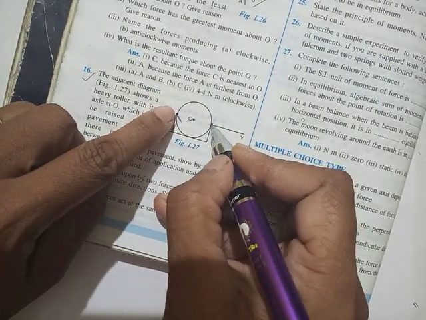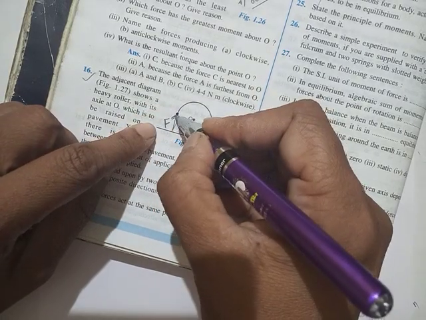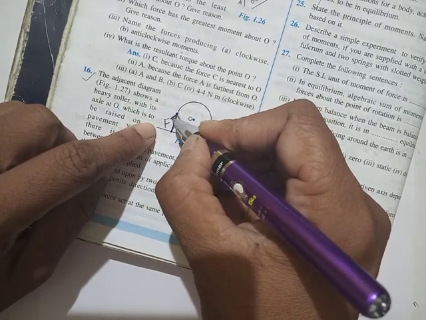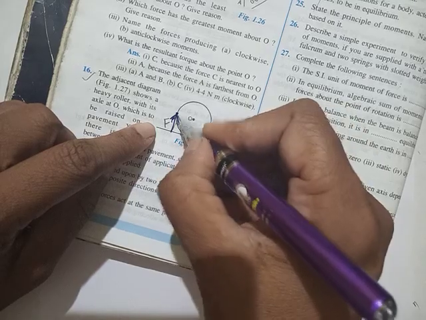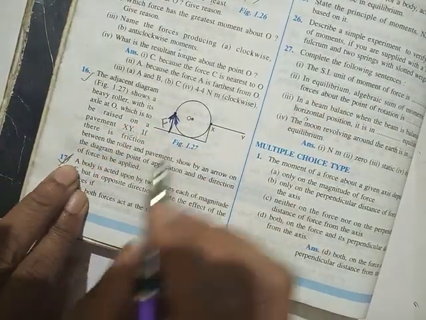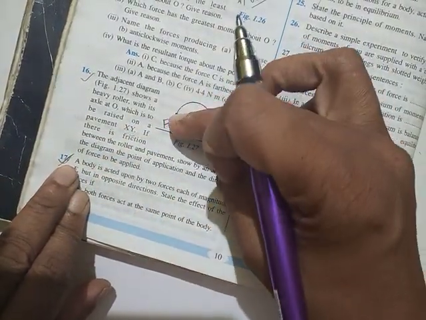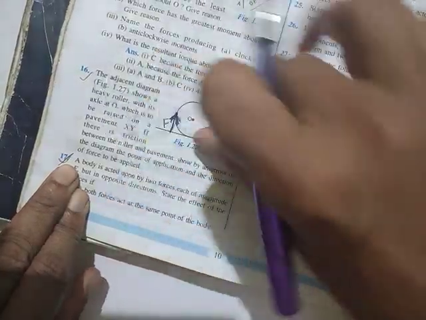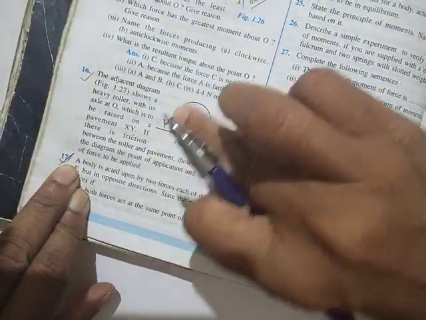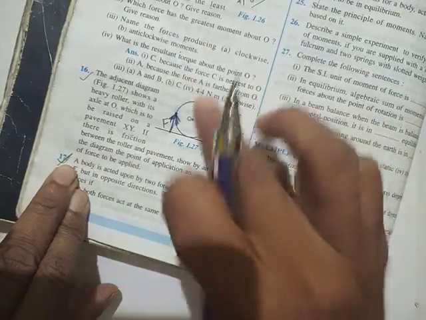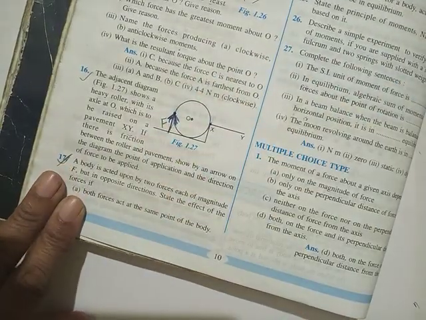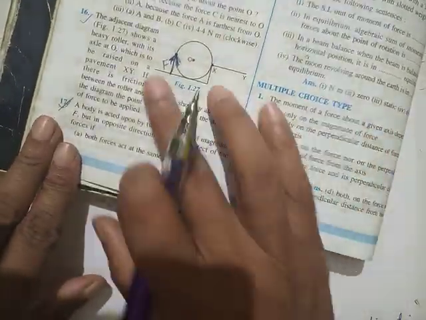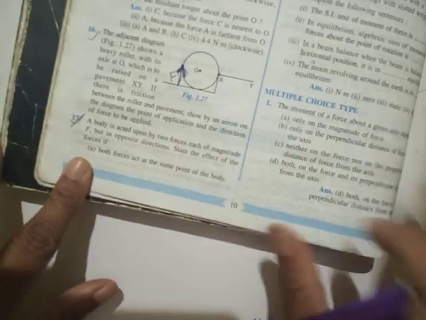So this is the point which is at maximum distance, and then the force should be in this direction. Then it will be rotated. So you have to rotate it in clockwise direction. So this force will rotate it in clockwise direction and make it rise onto the pavement. Okay, that's all. You just have to know how this comes.